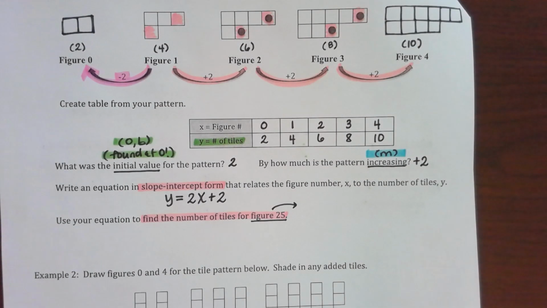What do they want me to find? The figure of 25. No, we're learning how to what? Read. So read what I have highlighted. It wants me to find what? Find the number of tiles. Which is what variable? Y. Thank you. So it wants me to find the number of tiles, which is Y. So what did they give me?